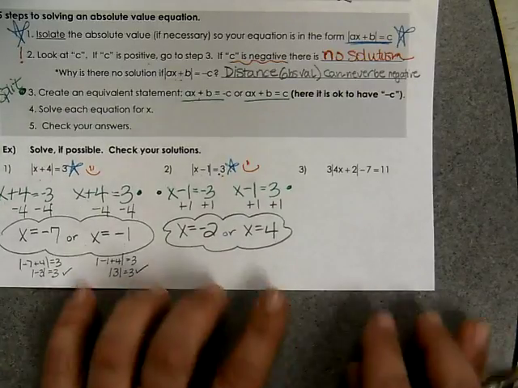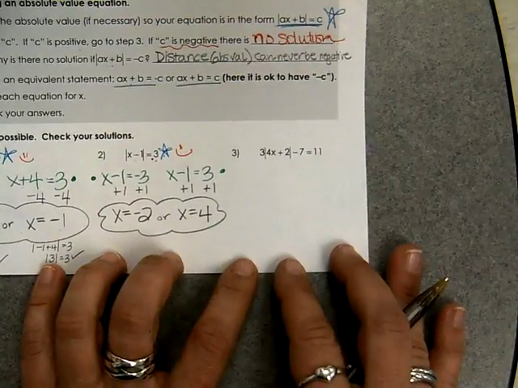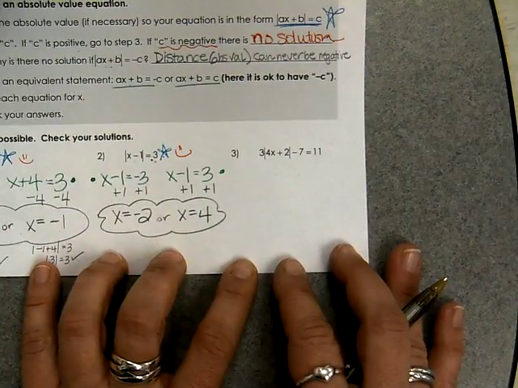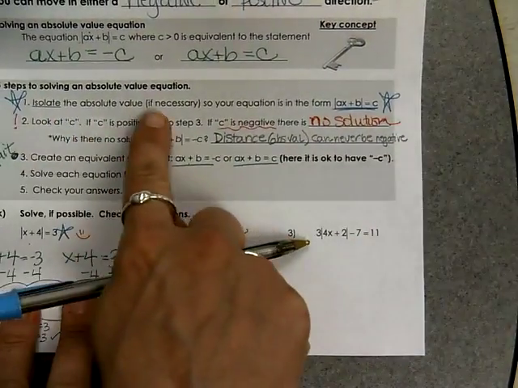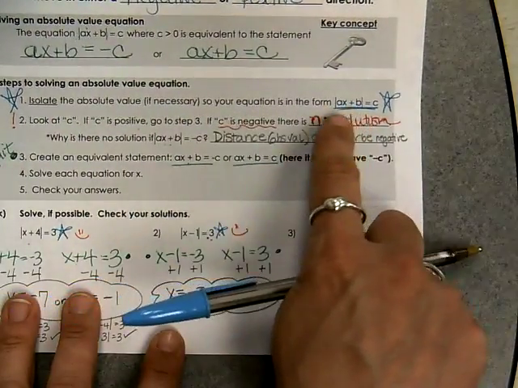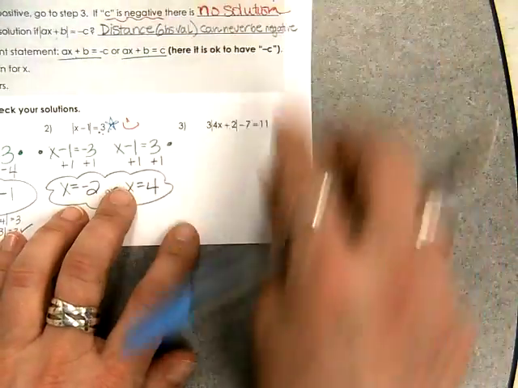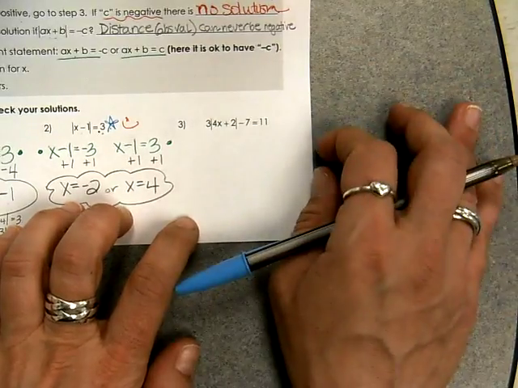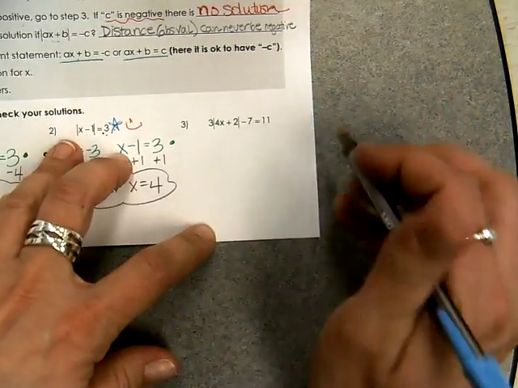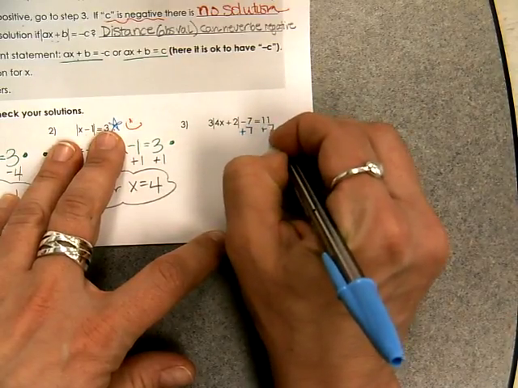Let's look at example 3. 3 times the absolute value of 4x plus 2 minus 7 equals 11. Well, let's look back at step 1. Isolate the absolute value. We don't want anything around it. Look, we have a bunch of stuff around this guy. So think about if you were solving an equation, what would you get rid of first? Well, we would probably get rid of the subtraction, so we would have to add 7.